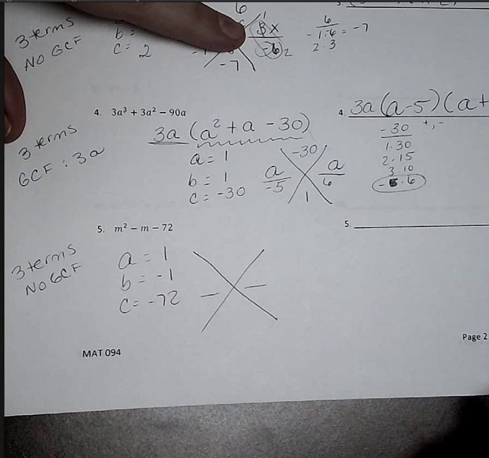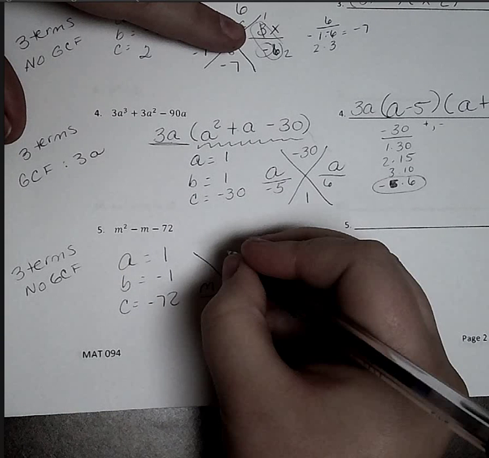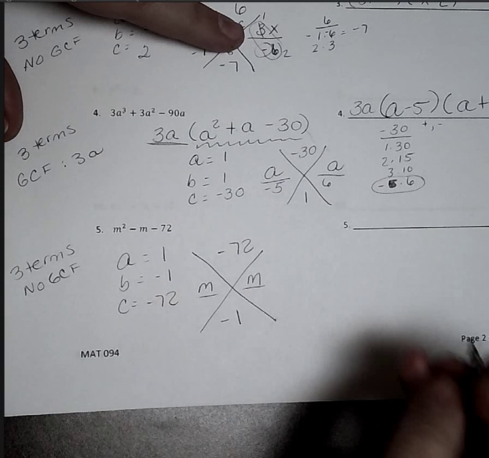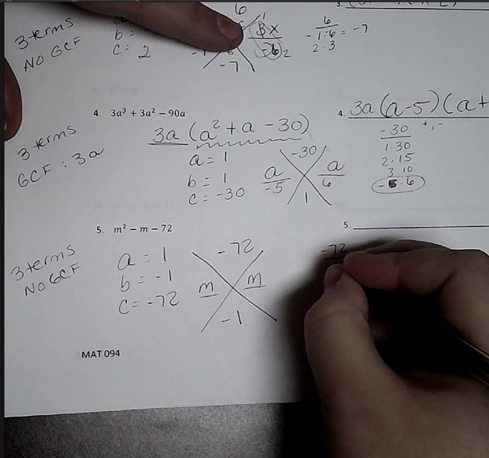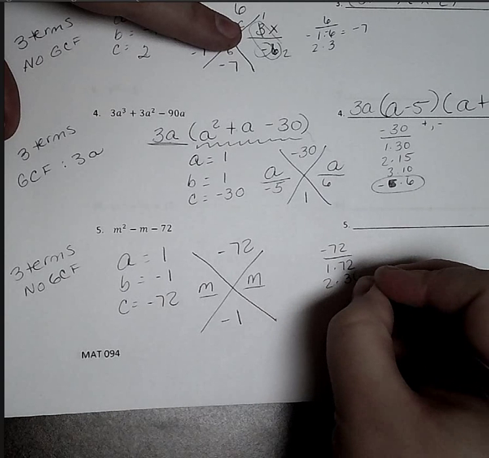So our M goes on top of our wing. Negative 72 is up here, and negative 1 is down here. So we need to find out what multiplies to give us negative 72 and adds to give us negative 1.